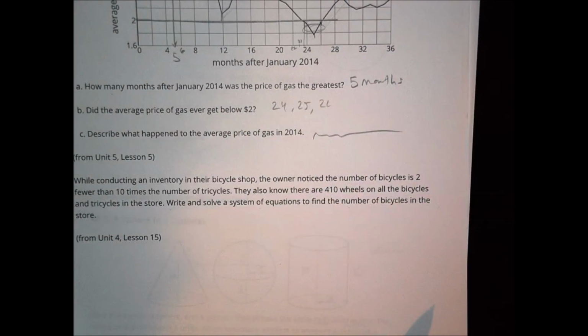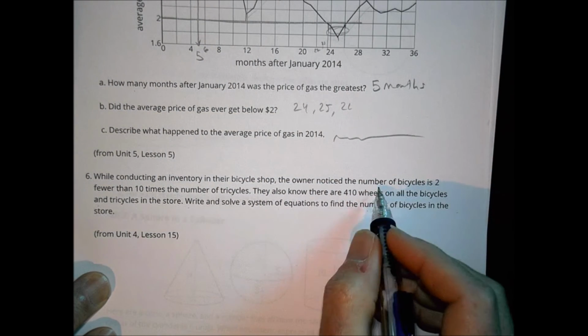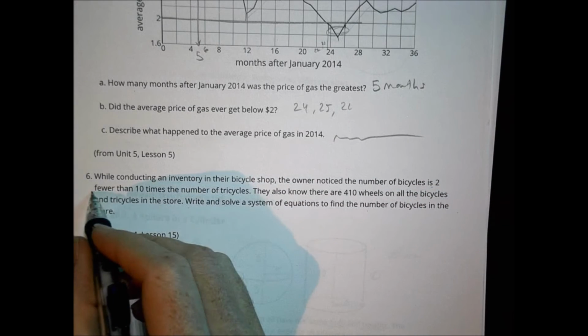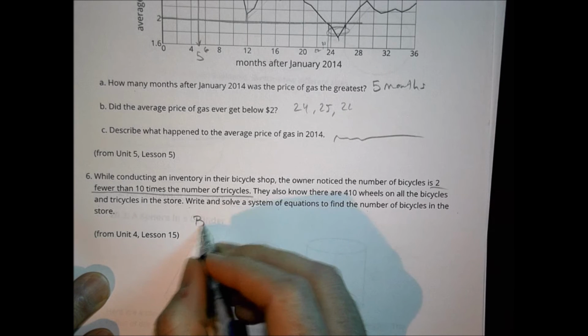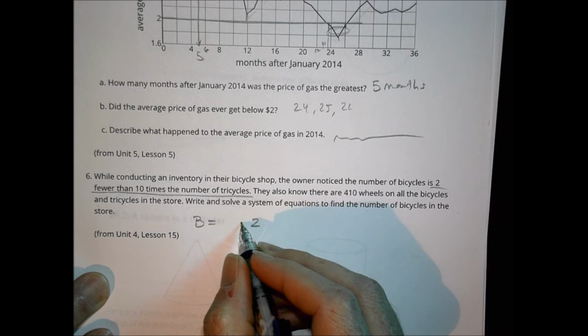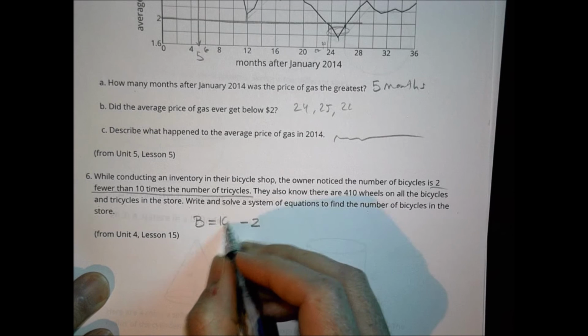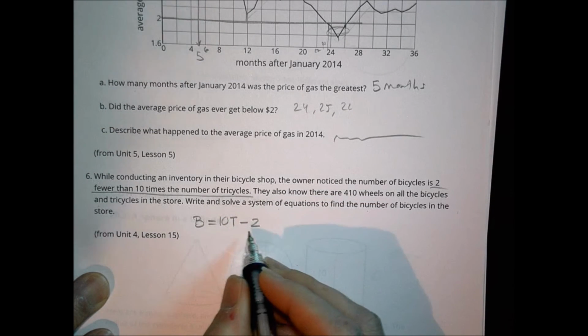And final lesson number 6. While conducting inventory of the bicycle shop, the owner noticed the number of bicycles is 2 fewer than 10 times the number of trikes. So bicycles is what? It's 2 fewer or 2 less than 10 times the number of tricycles. So 10 times the number of tricycles minus 2 is how many bikes he has.